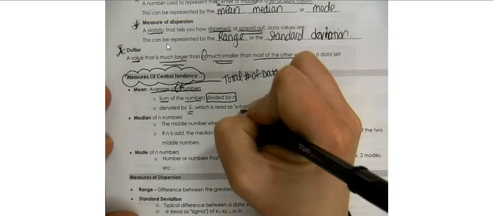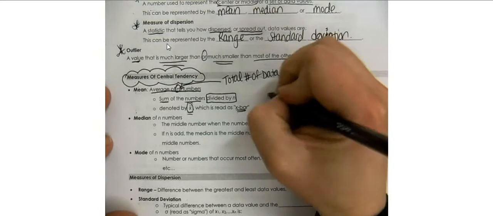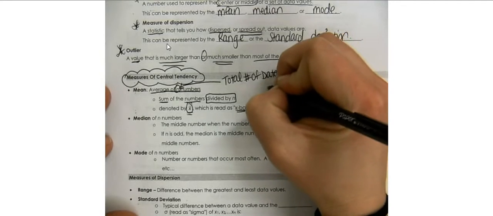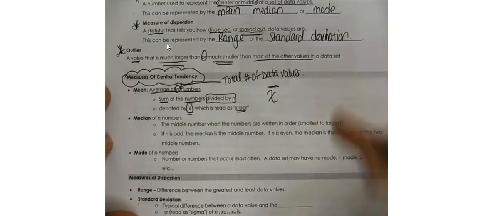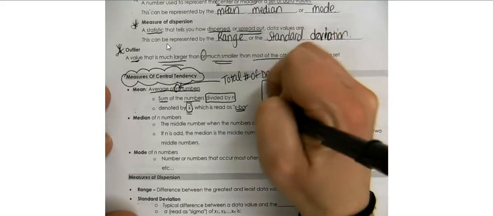It is denoted in statistics as X bar. So you're going to see X bar on your calculator. I'm going to be expecting to see that when you're telling me what the mean is, that you're going to use the notation of X bar.